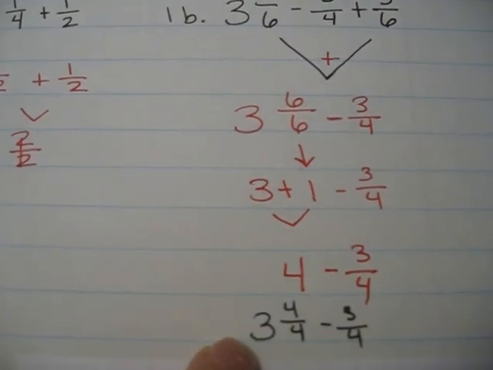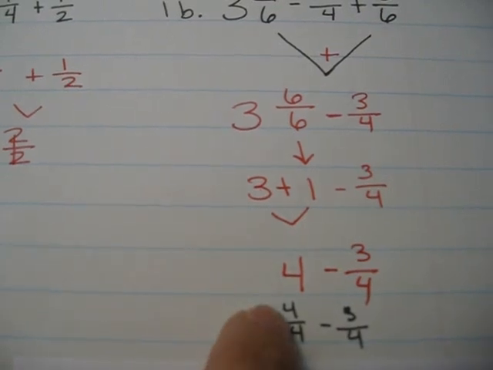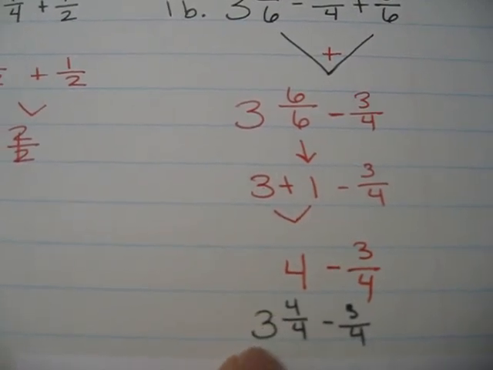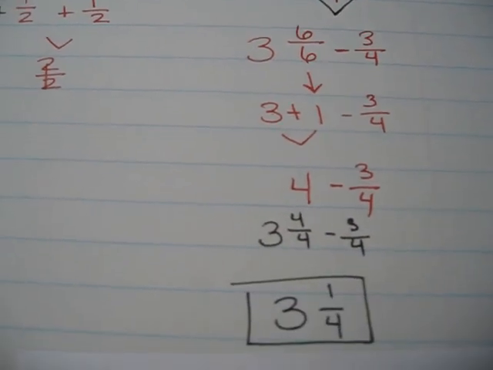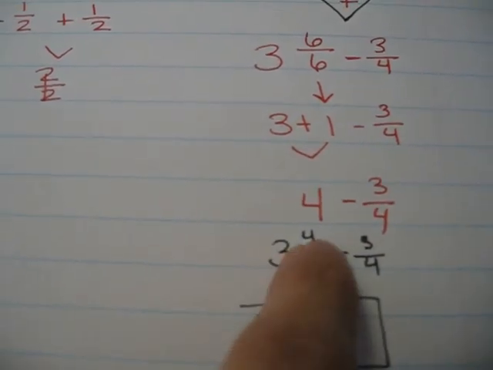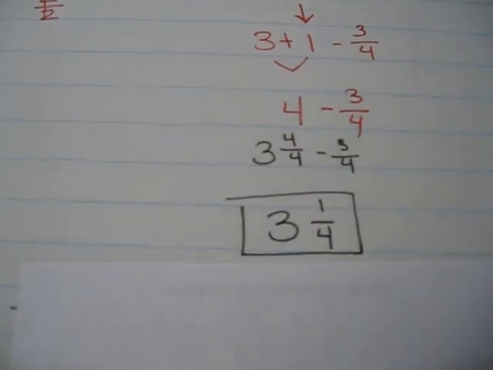I'm going to borrow 1, which leaves me with 3, and change 1 whole into 4/4. So 3 and 4/4 minus 3/4 is 3, and 4/4 minus 3/4 is 1/4. So that's 3 and 1/4.